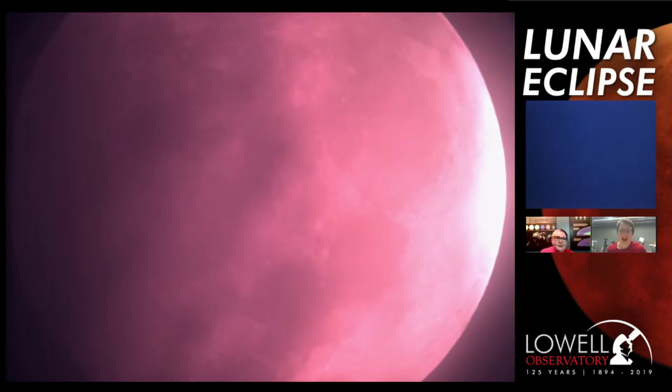Yeah, and another cool way to think about it is that besides just kind of ignoring that blue light, we're actually seeing basically the colors seen at sunrise and sunset projected onto the moon, which is a really cool way to think about this, that we're kind of seeing a sunset just projected on it. So that's another way that you can think about it as well.